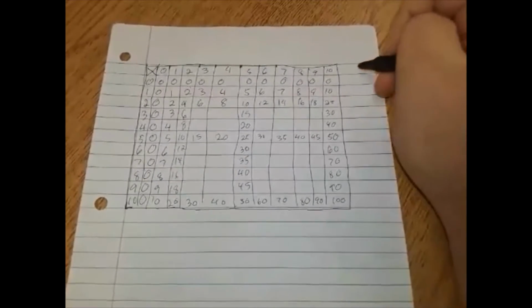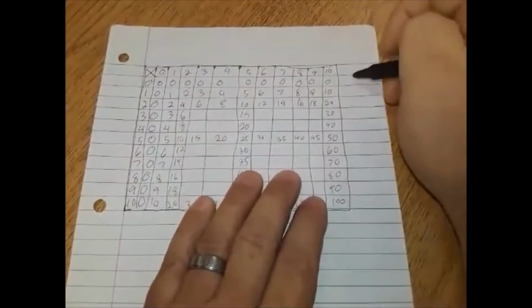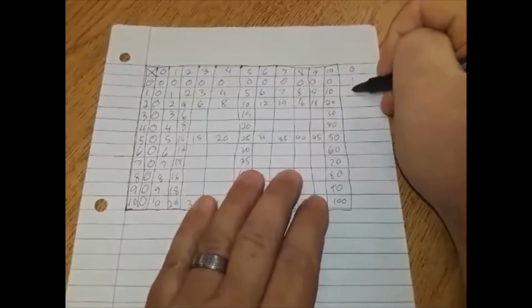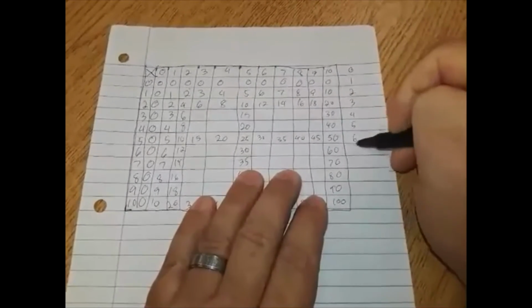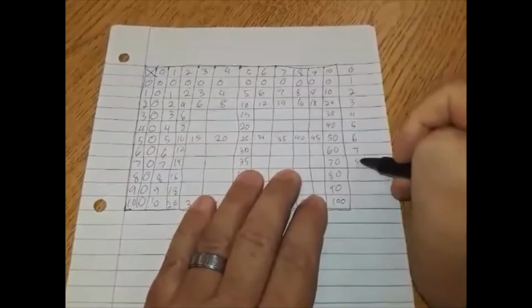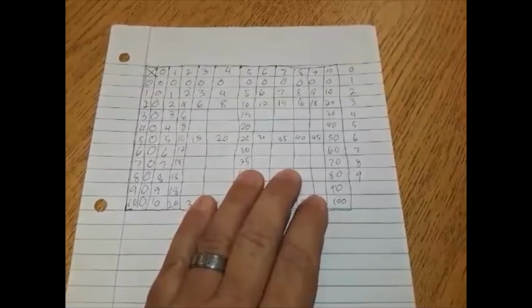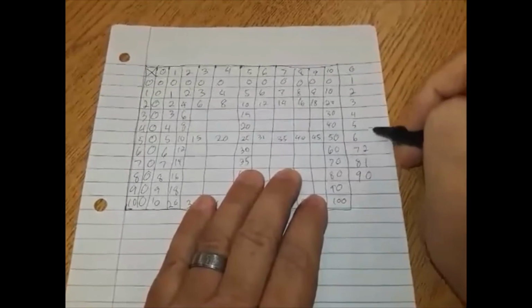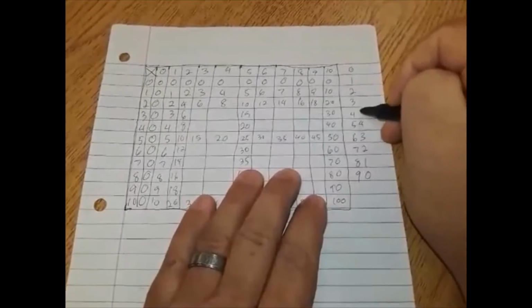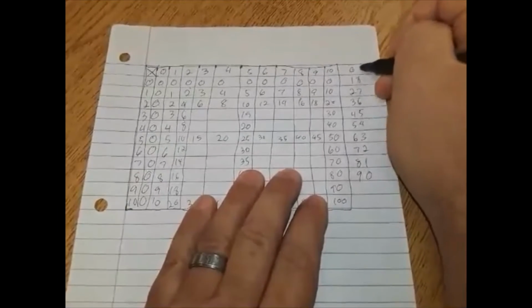So basically, you start over here on your paper, and you start at 0, and go 1, 2, 3, 4, 5, 6, 7, 8, 9, and you stop at 9 right there. And then we're going to go back up to 0, 1, 2, 3, 4, 5, 6, 7, 8, and 9.